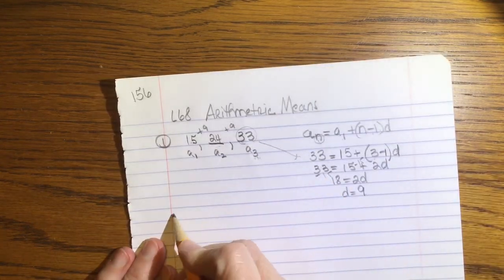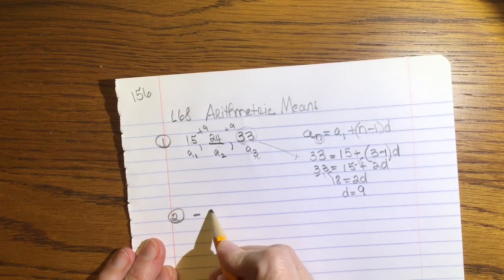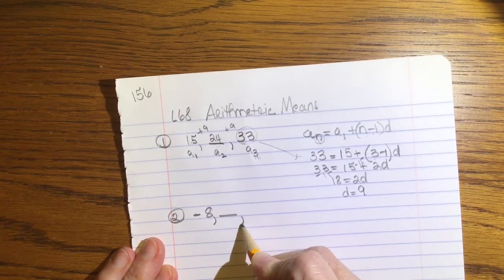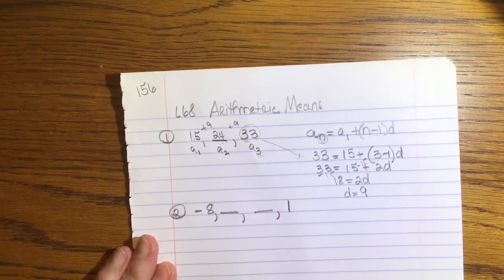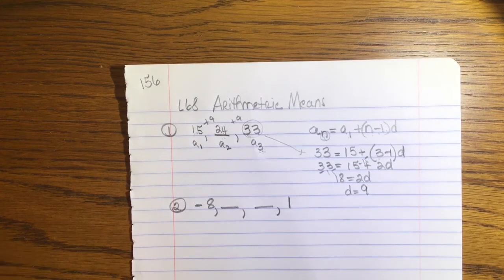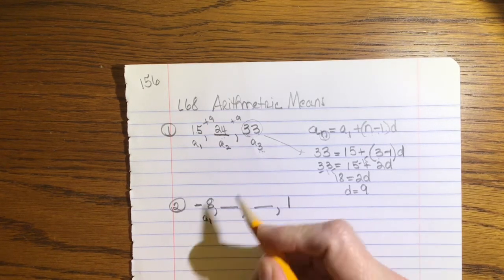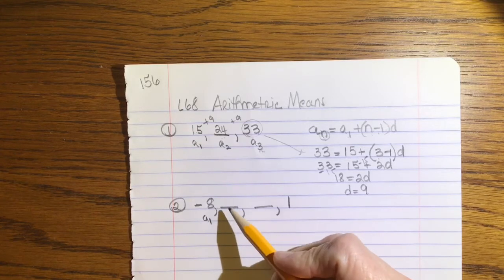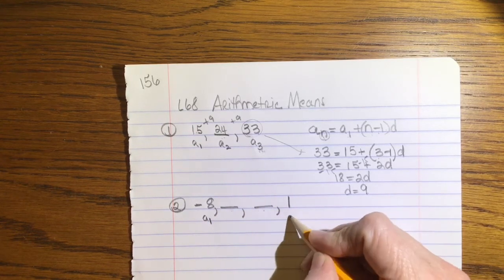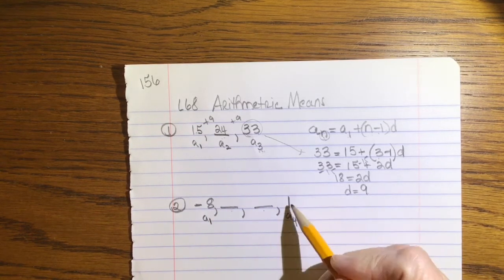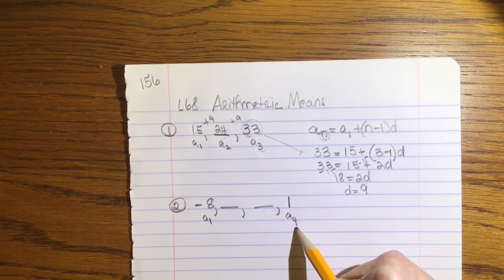Now, let's look at what happens when you have more terms. You have to watch what it gives you. You have to watch how many blanks, and we're just looking for arithmetic means, which just means terms between the terms. So I'm going to label what I know: a sub 1, a sub 2, a sub 3, a sub 4, because I need the term and I need the number of the term.